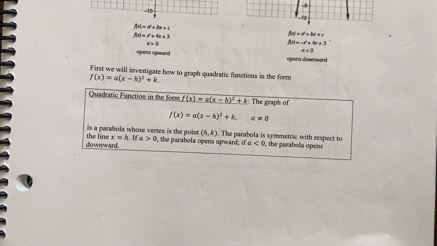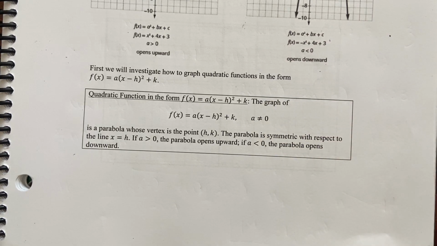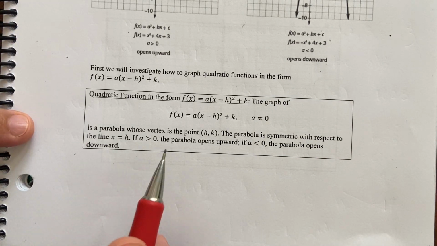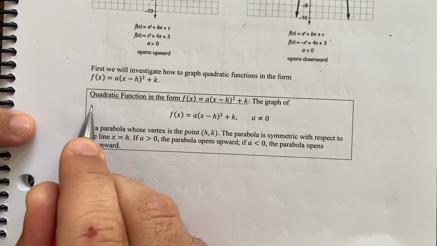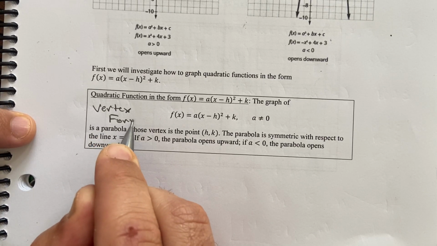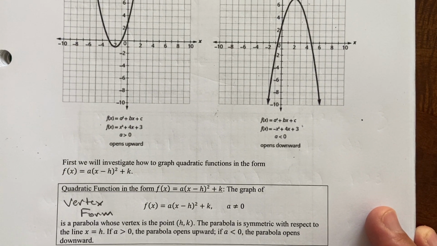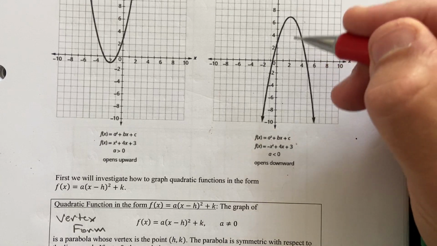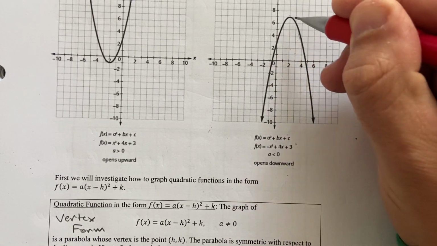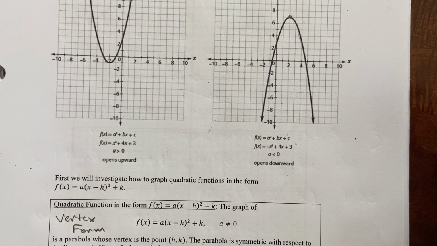So it says a quadratic function in this form. This form is called vertex form. It didn't really say that anywhere here, but this is called vertex form. So every parabola has a vertex. If you imagine this as some pumpkin being launched, this would be its vertex, the maximum height that occurred.